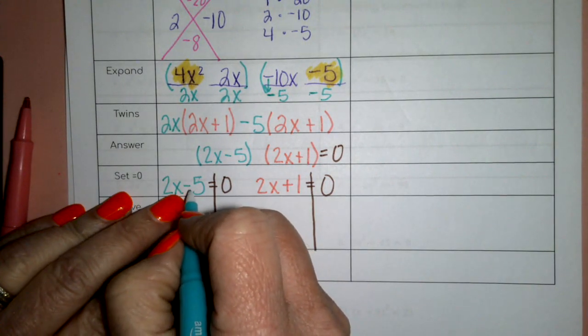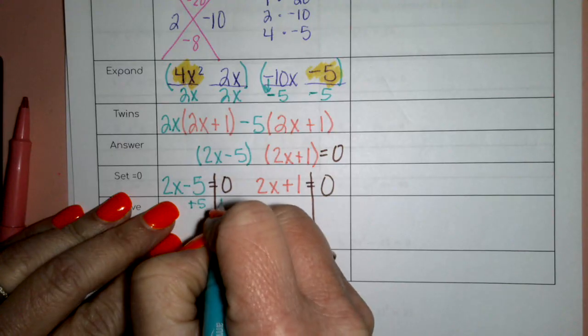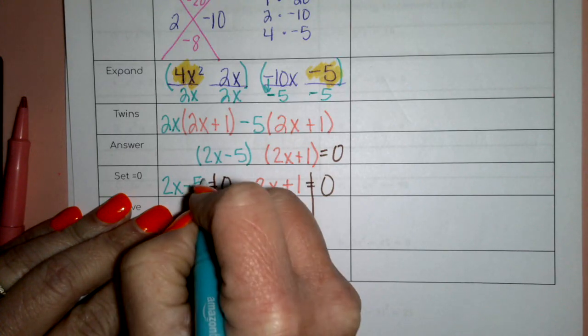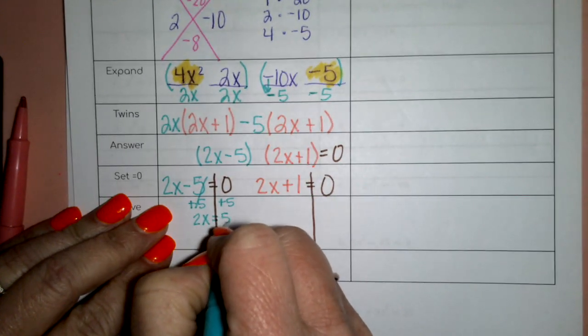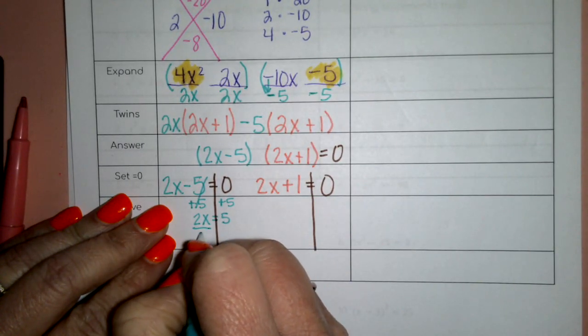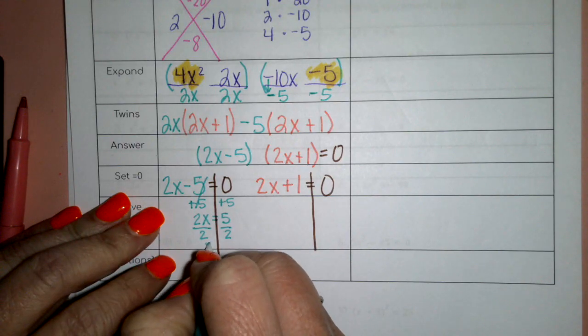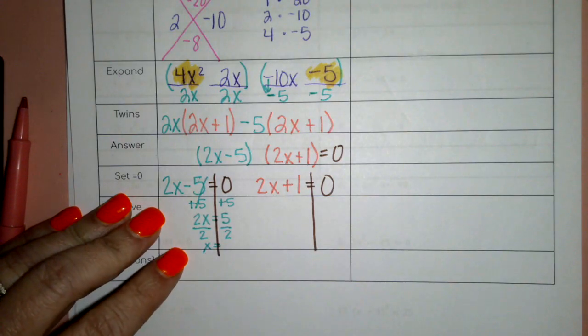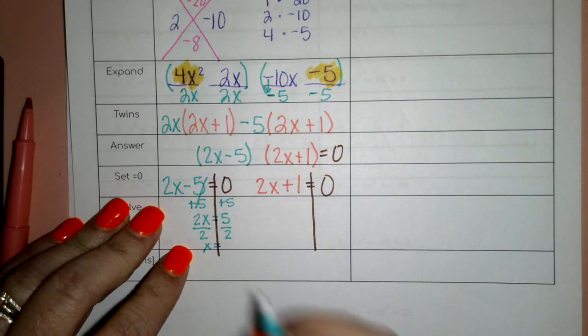In order to do that, we got to get rid of this minus 5, so we're going to add 5 to both sides first. That leaves us with 2x is equal to 5. We're going to divide both sides by 2. So that leaves us with x is equal to 5 divided by 2, which is 5 halves, also known as 2.5.